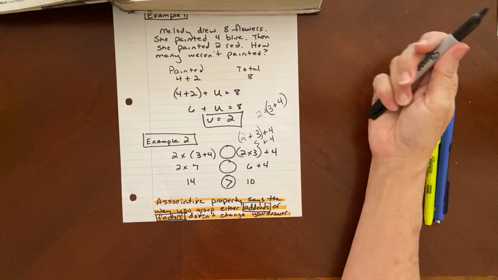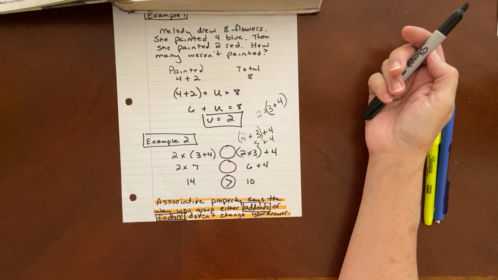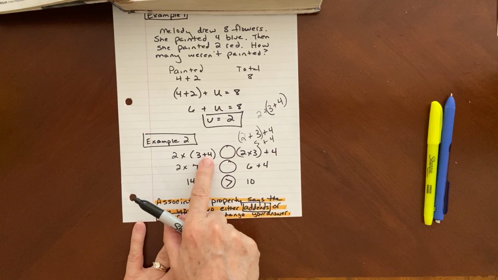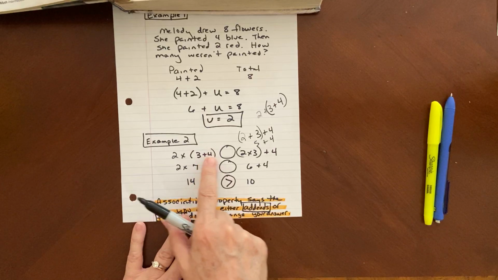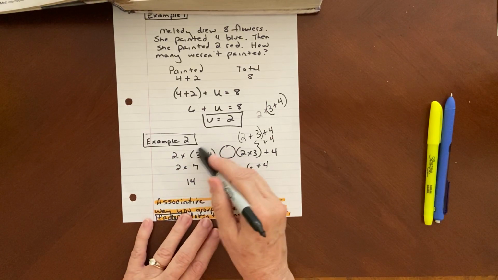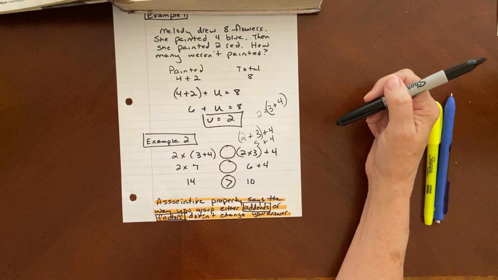So, associative, I think about it like who associates with who. The 3 and the 4 are associating now, and now the 2 and the 3. It's like middle school when you have a best friend, and then all of a sudden, the next day, it's not your best friend anymore, not your associate. So associative means the groupings.